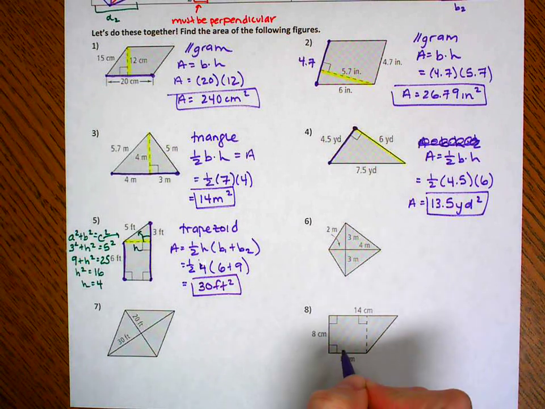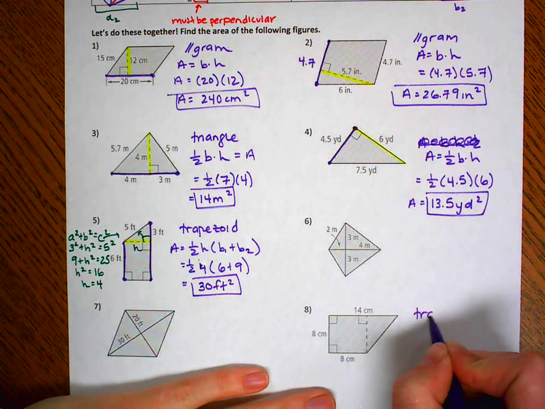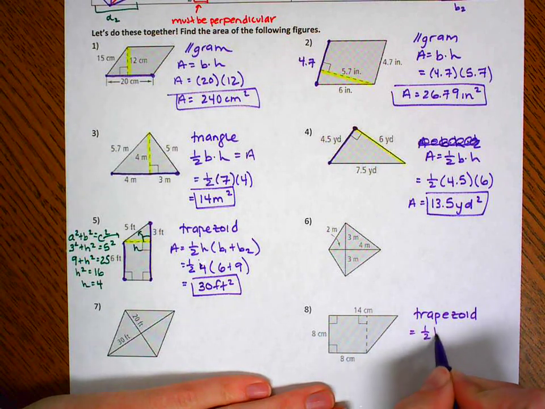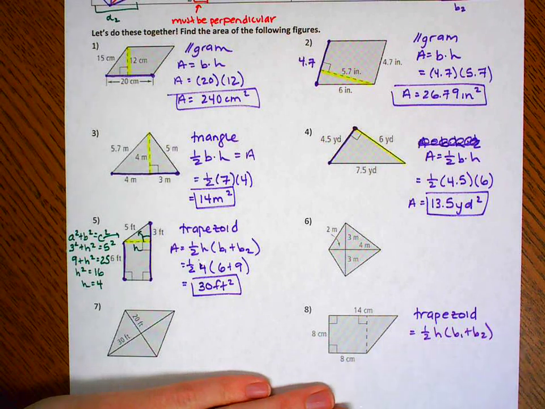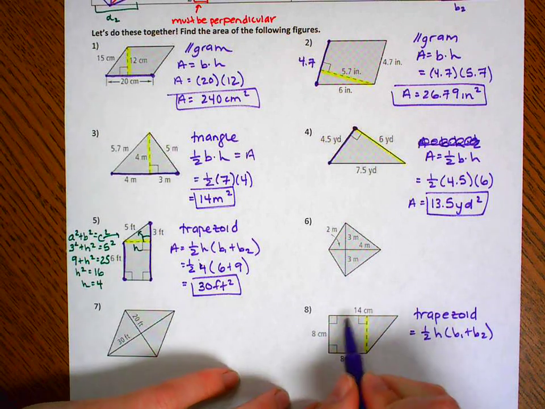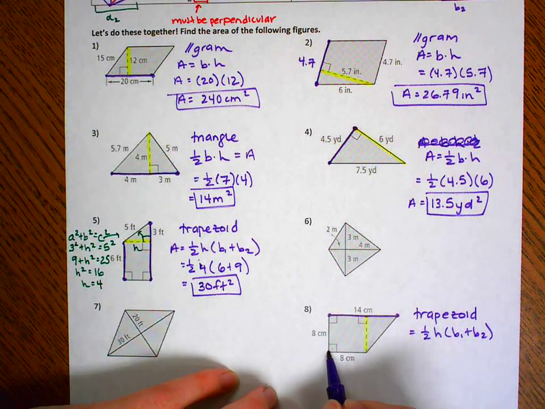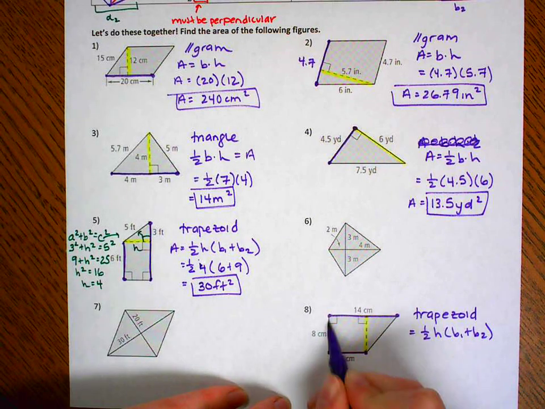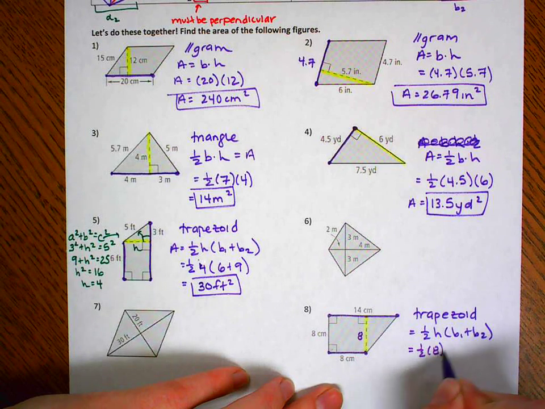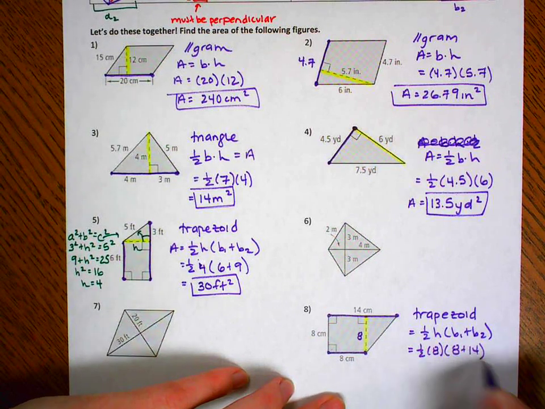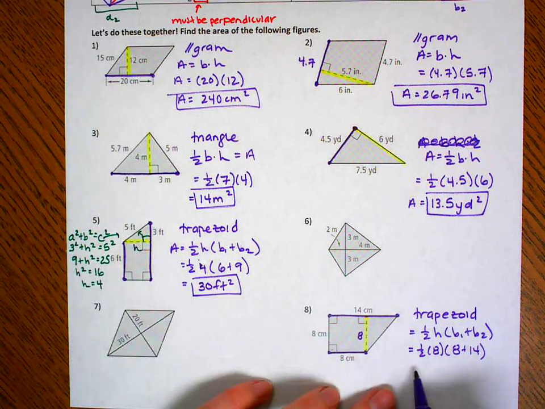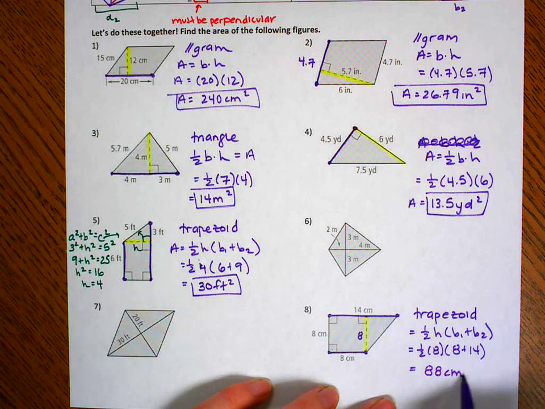Okay, let's go down to number 8. It's also a trapezoid. So a trapezoid is 1/2 height, base 1 plus base 2. Okay, notice again my height has to be perpendicular to my bases. Okay, since this thing here is a square, so 8 and 8, we know this will be 8 as well. So my height is 8, my bases are 8 and 14. And I get 88 for my area, 88 centimeters squared.